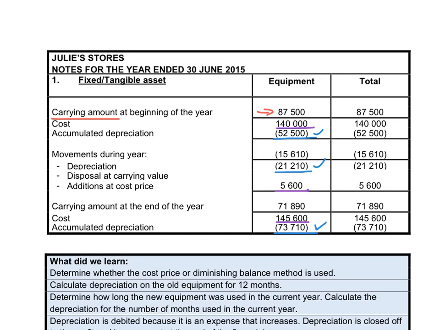At the end of the year, I have to show again what is the carrying amount or the value of my asset, what is it worth at the end of the year. So I take the 145,600 minus the 73,710, and that will give me my closing balance.